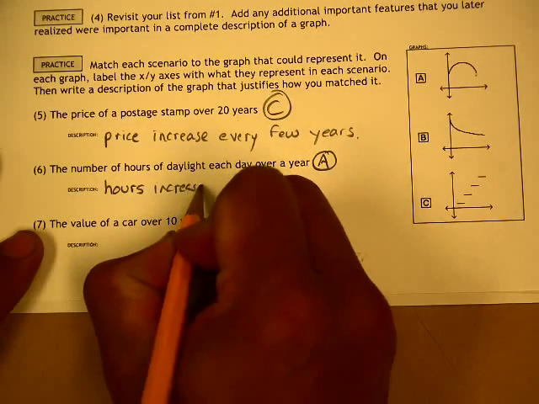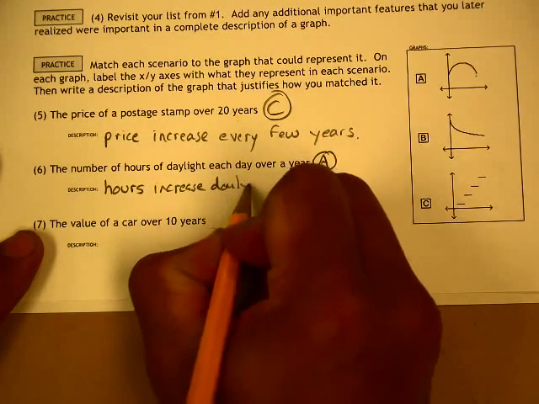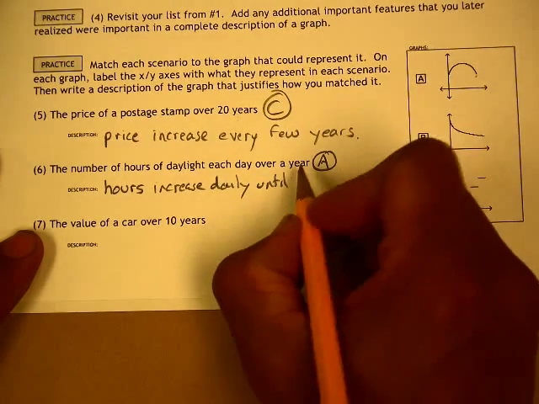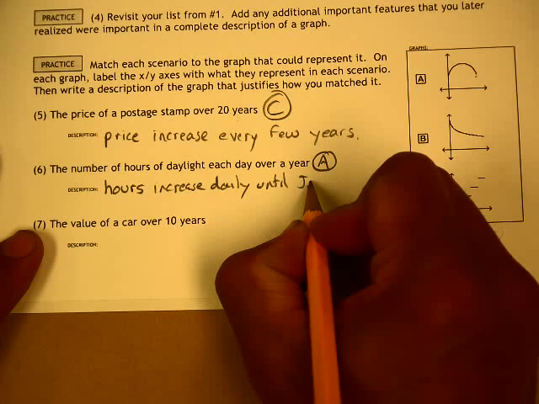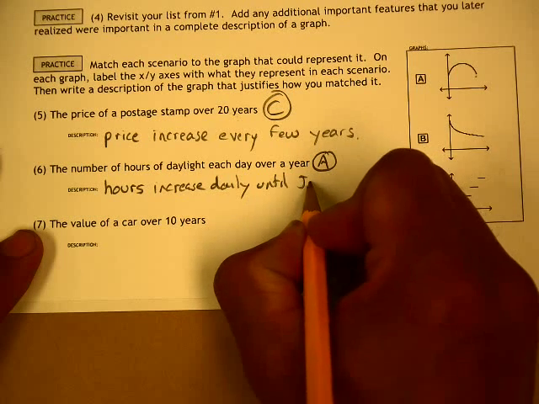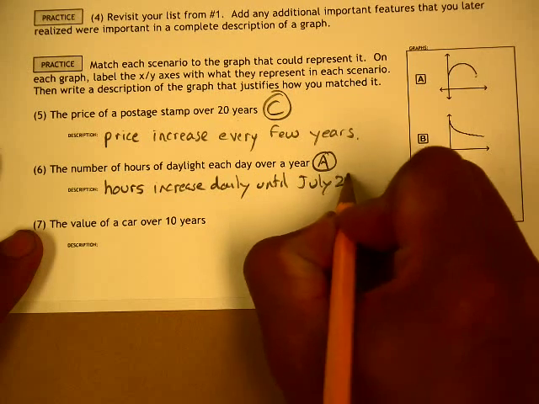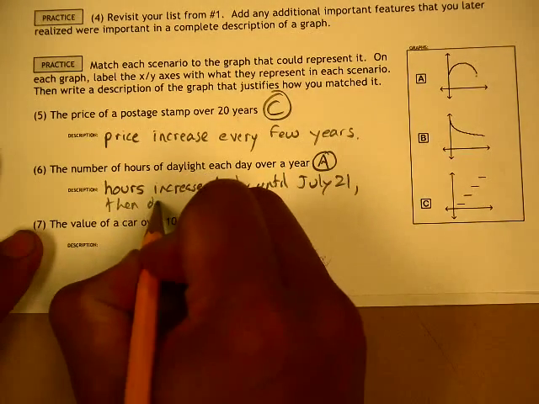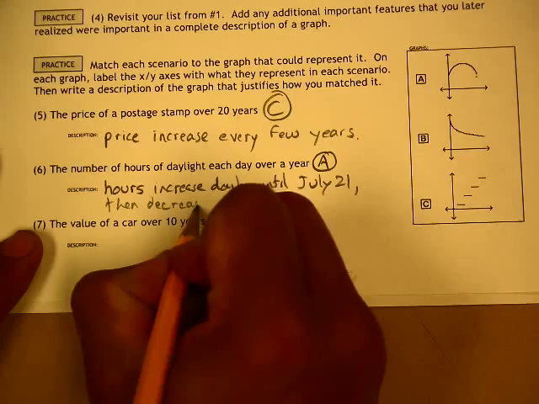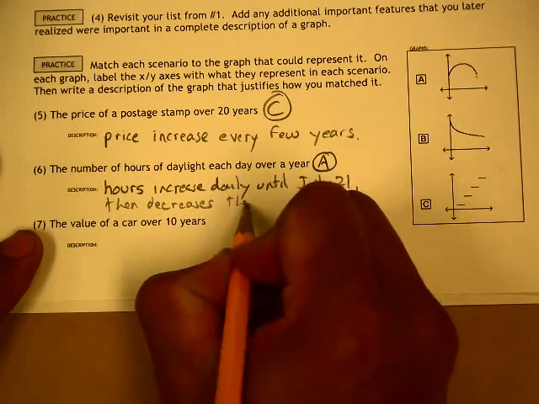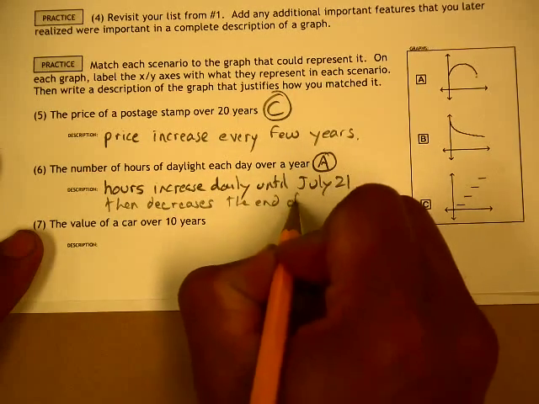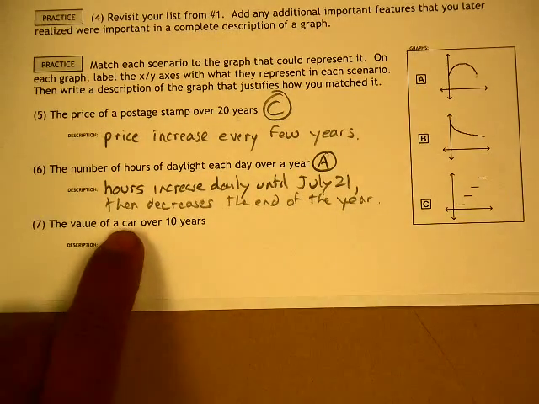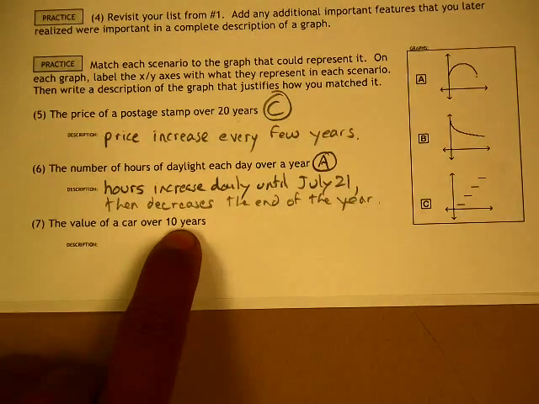So this would be graph A, and the description is the hours increase daily until the first day of summer, actually, which is July 21st, I believe, until July 21st, then decreases until the end of the year.